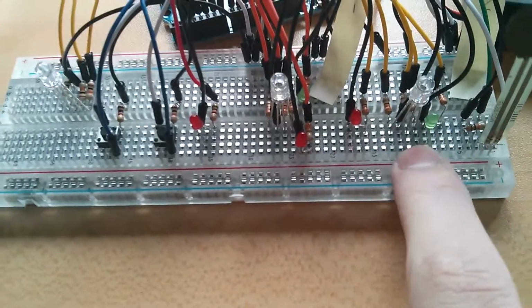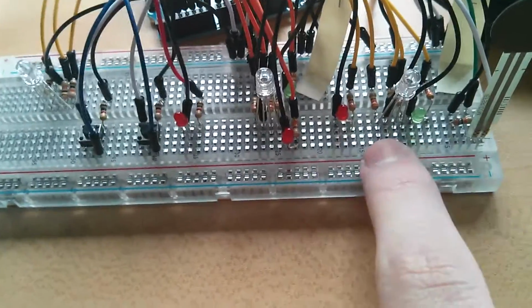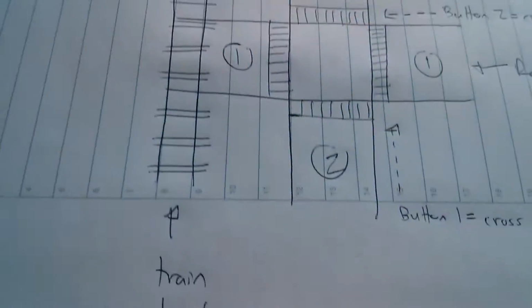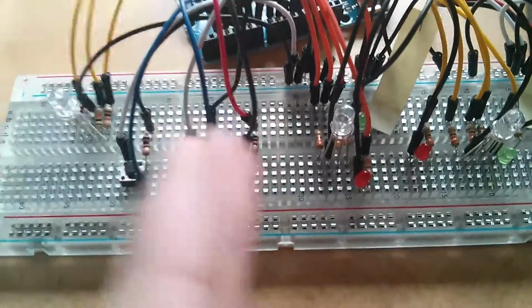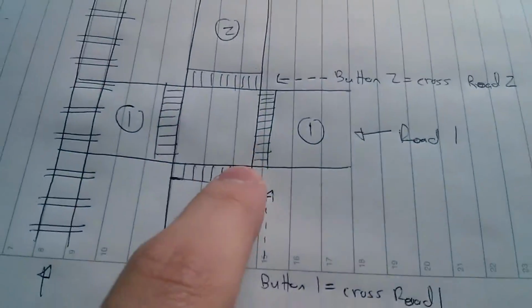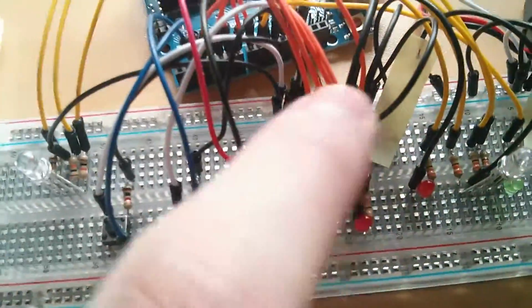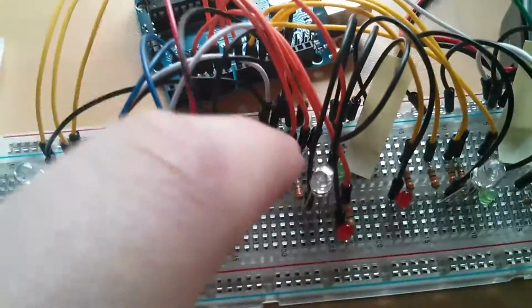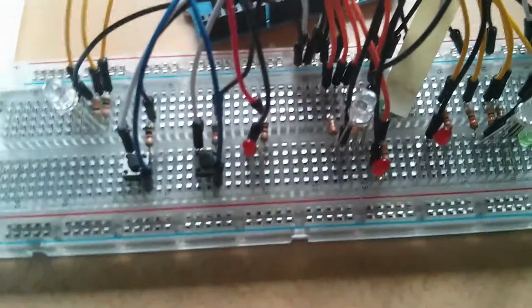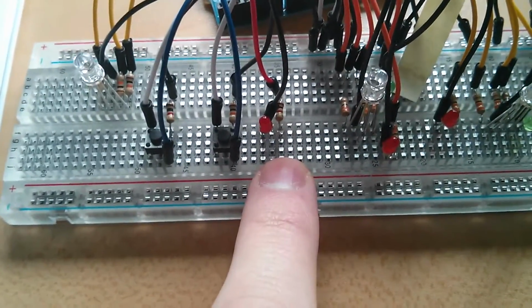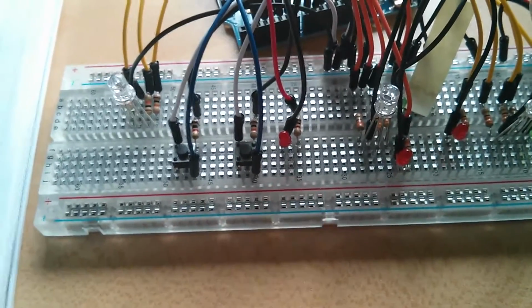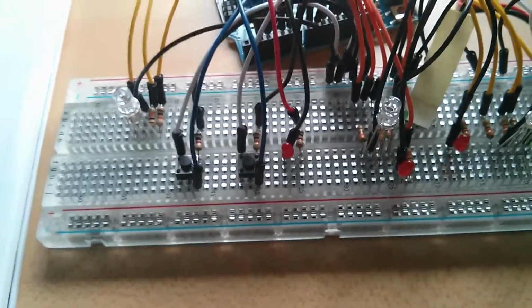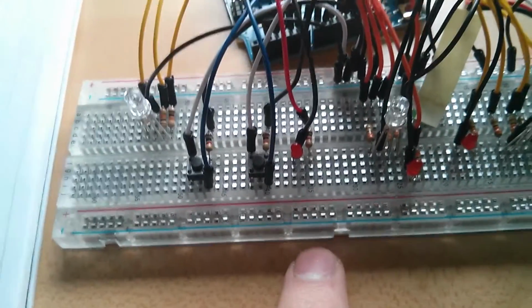These lights here, going horizontally, represent the lights for road two. This set of LEDs over here represents the vertical lights that you would see on road one. You can see the red, the RGB LED for yellow, and the green LED hidden back there. This LED right here signifies if a train's coming. If you ever drive over train tracks, when there's a train, you see the blinking red lights. So that will blink when there's a train.